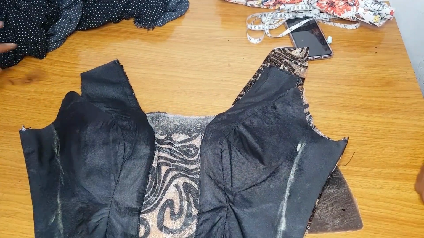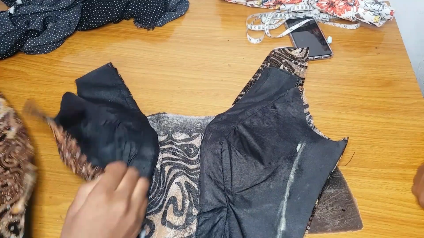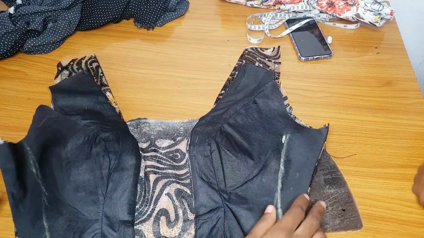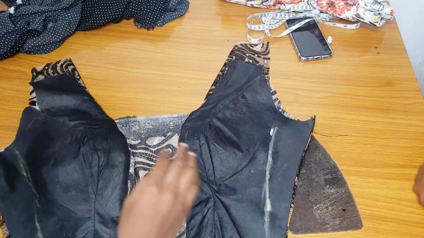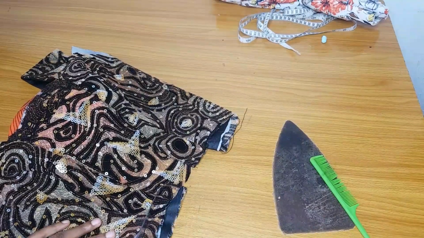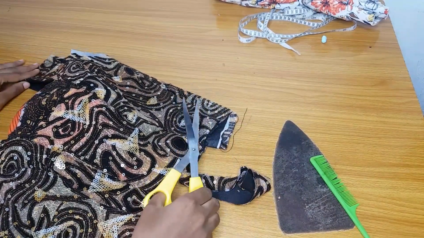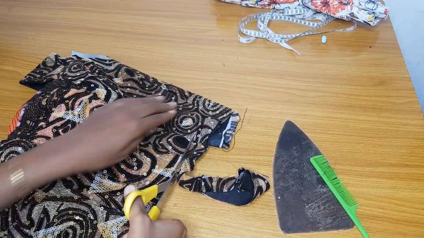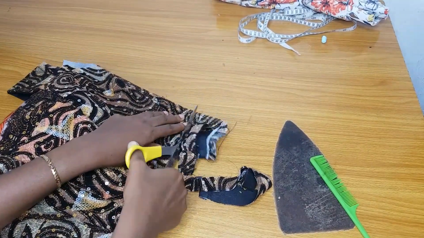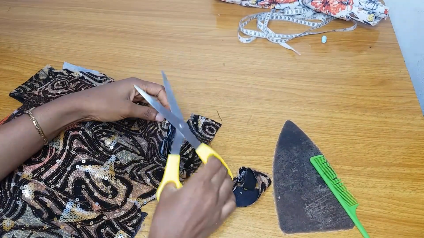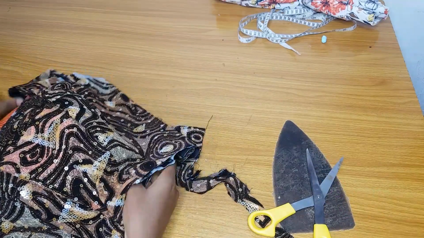So after doing that, you mark your body measurements on the front, then you place the back at the sides and pin down. You can see I did not even bother placing the back while measuring. Just mark your body measurements on the front and then fix the sides. And after joining, you go ahead and trim your half length. After trimming your half length, you also go ahead and cut your armhole.